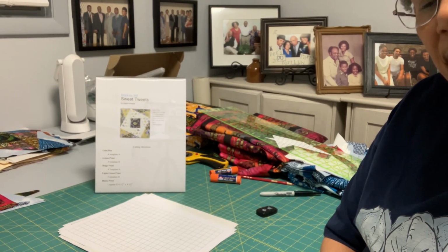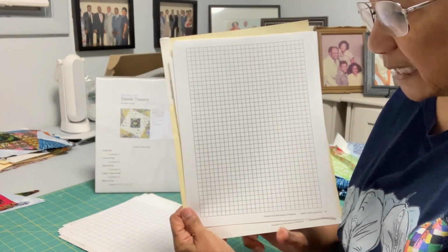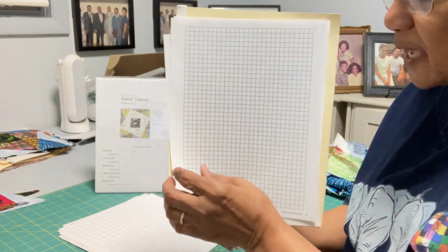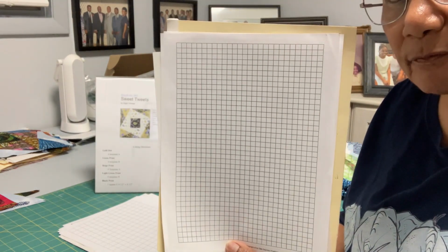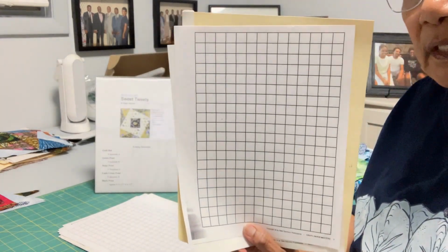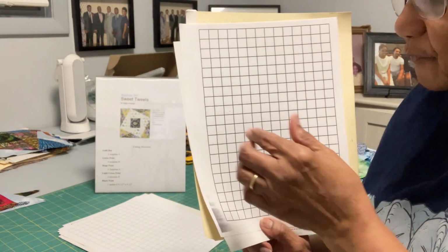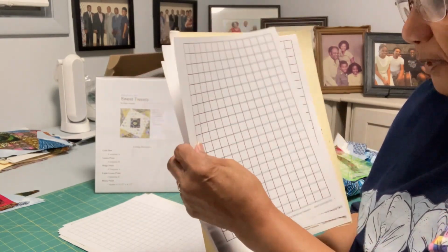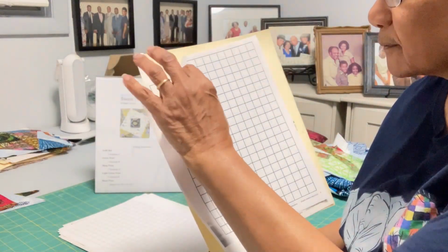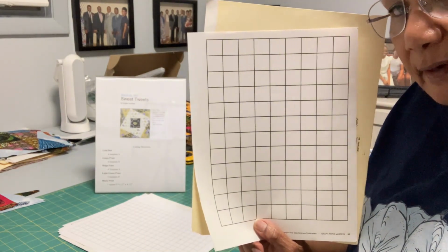You will need graph paper. The graph paper can have 1/4 inch squares or 1/2 inch squares. That's what I used. I prefer this one for a lot of projects. Or your graph paper can have 1-inch squares.